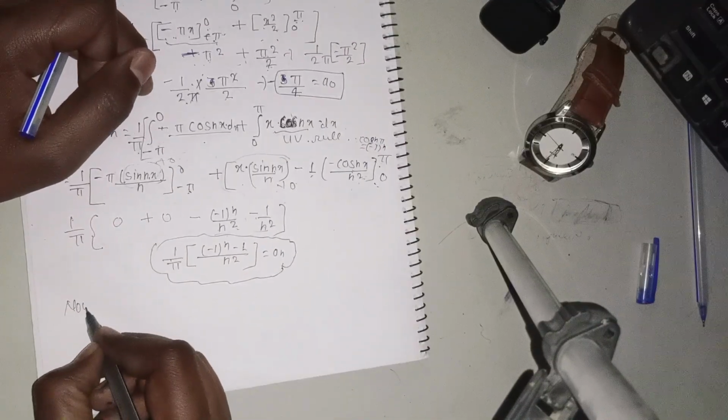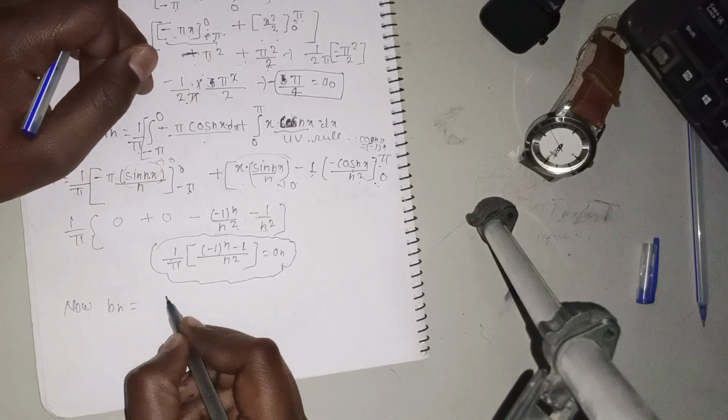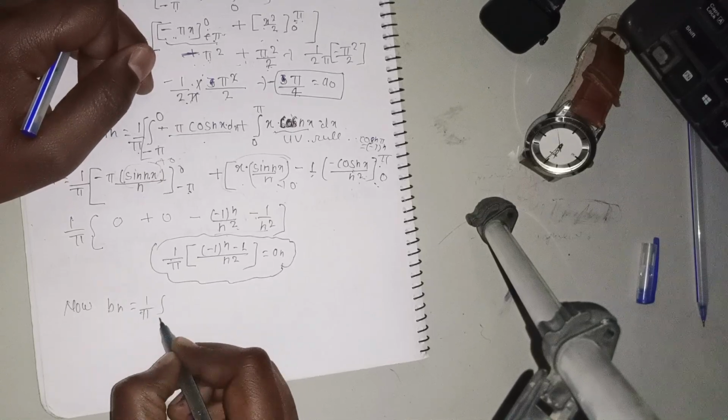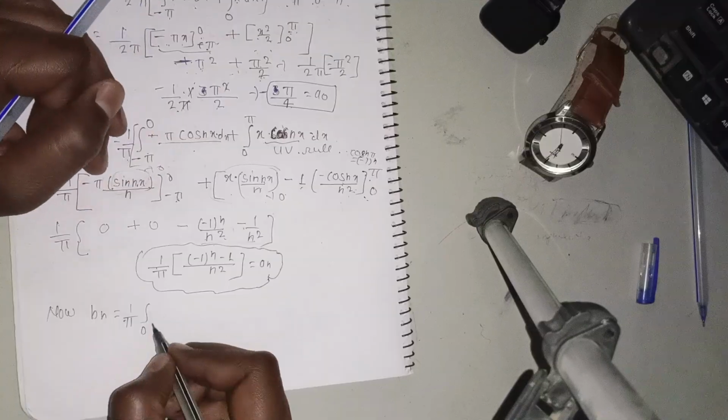Now bn, as we know, for bn it is 1 upon pi, according to limit.